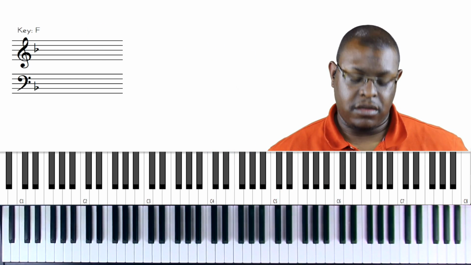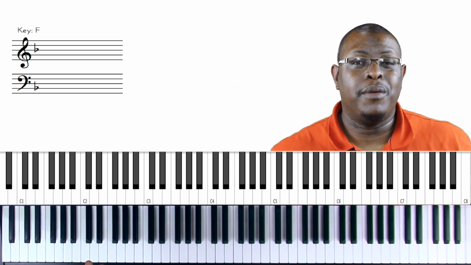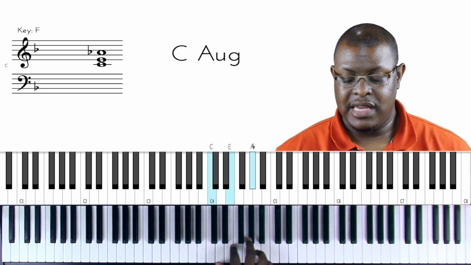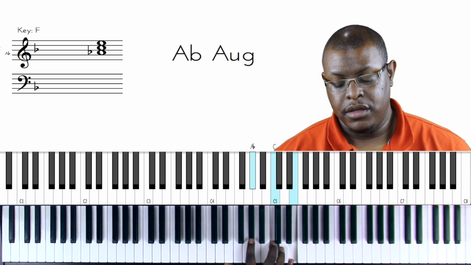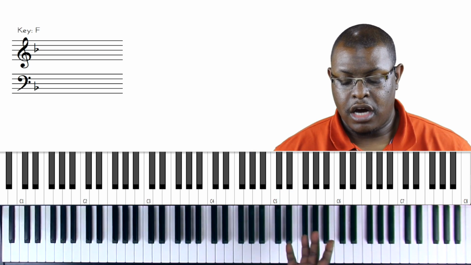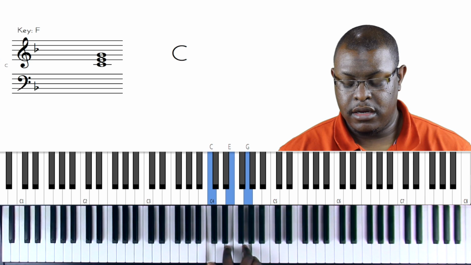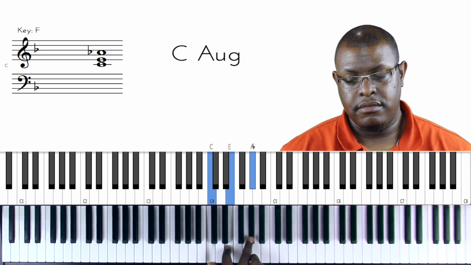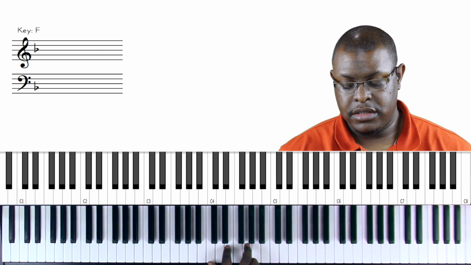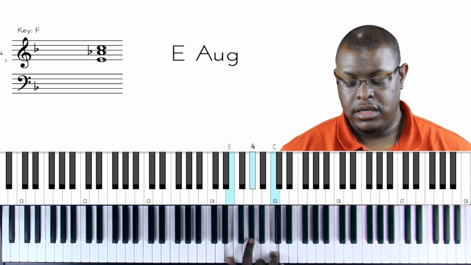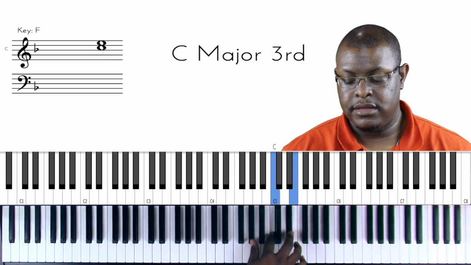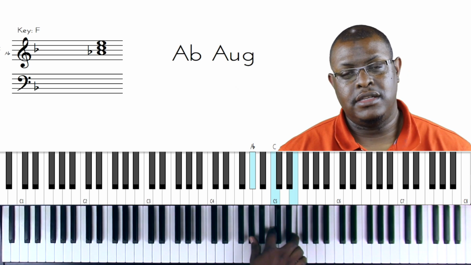So this next one is actually 3 augmented chords, which are the same augmented chord. Basically, C augmented is the same as E augmented, is the same as A flat augmented. An augmented chord, if you don't know, is just a major triad with the 5th raised. So C augmented is just, E augmented is just, and A flat augmented is. So this sound.